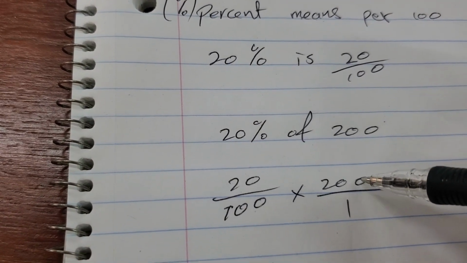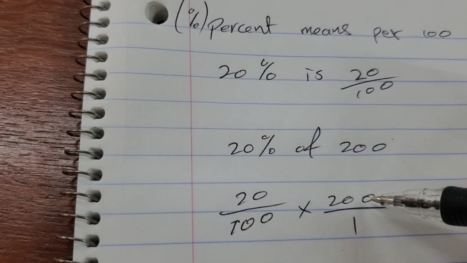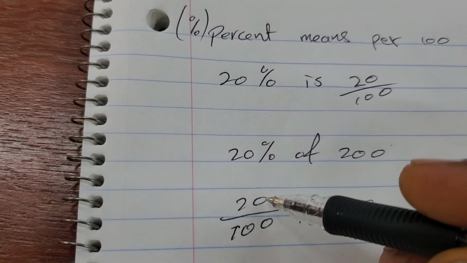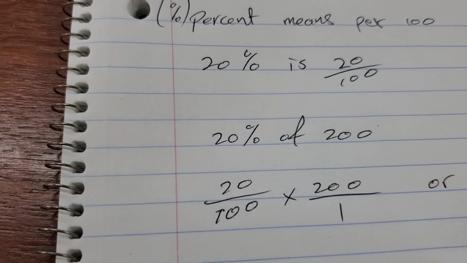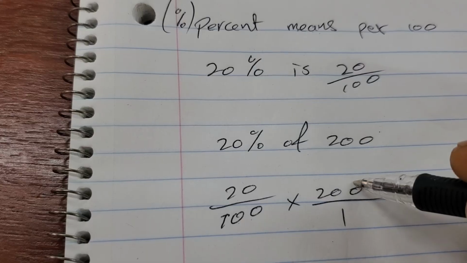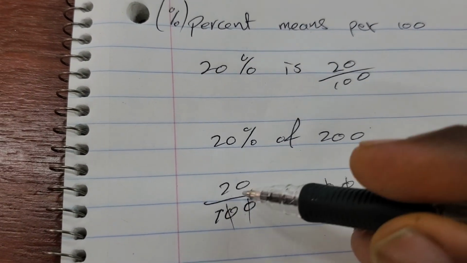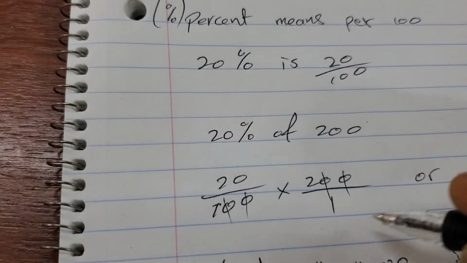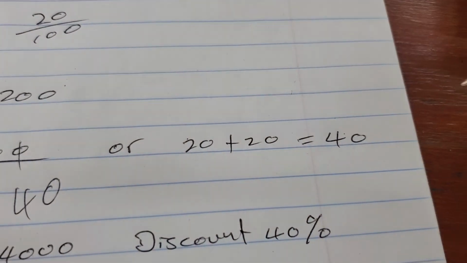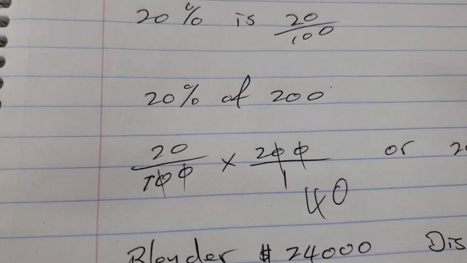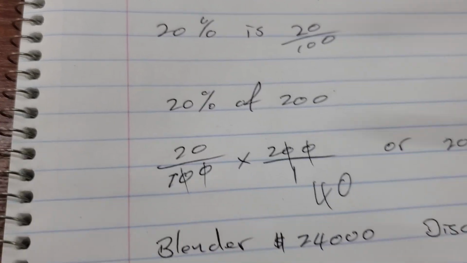We can cancel both zeros here with both zeros here. We can cancel 1 zero here and 1 zero here with 1 zero here. Anyhow, we get the same answer. So let's try it this way, both zeros. 20 times 2 is equal to the same 40. 20 plus 20 equals 40. This is how we calculate percent.